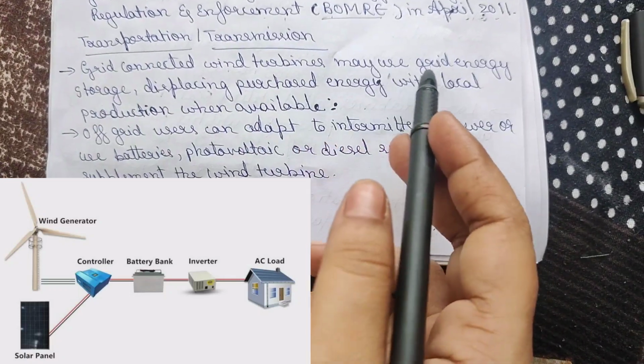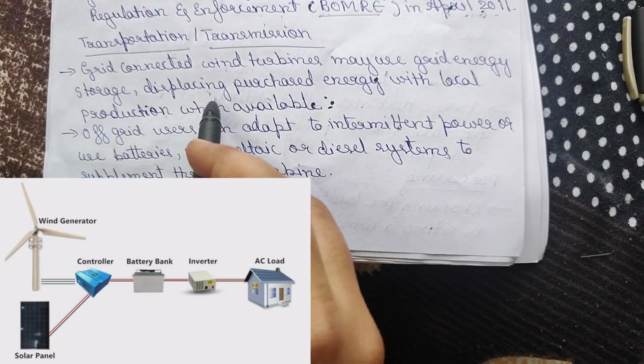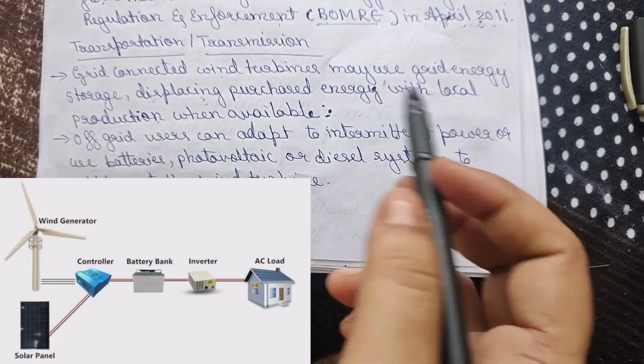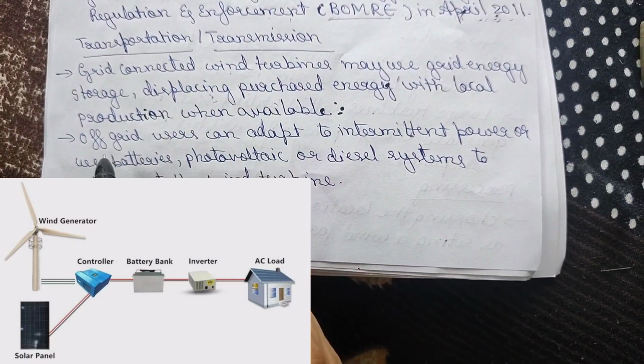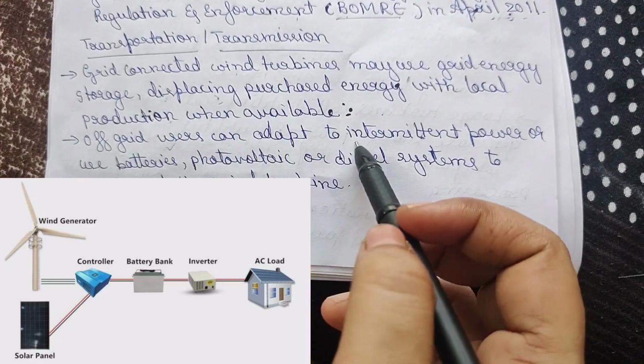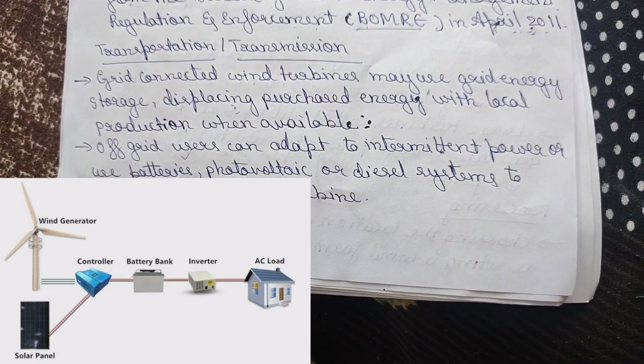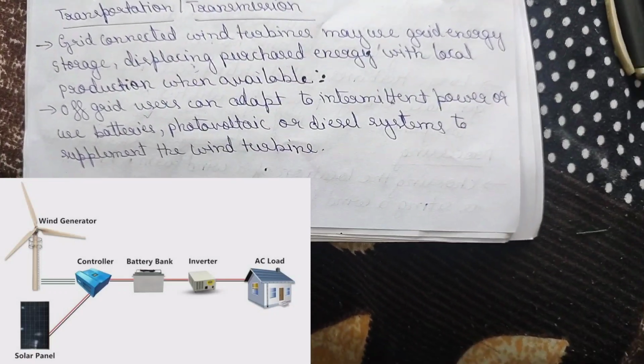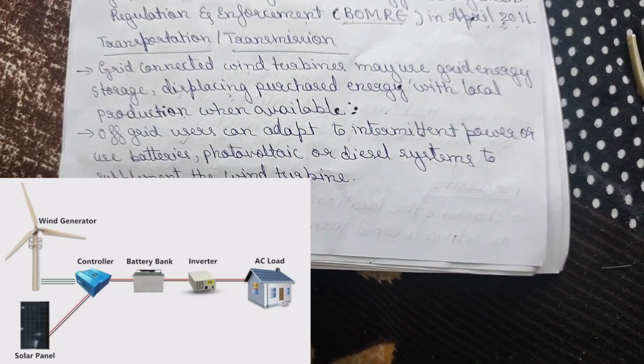Grid-connected wind turbines may use grid energy storage, displacing purchased energy with local production when available. Off-grid users can adapt to intermittent power or use batteries, photovoltaic or diesel systems to supplement the wind turbine.